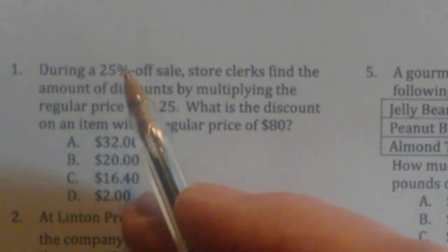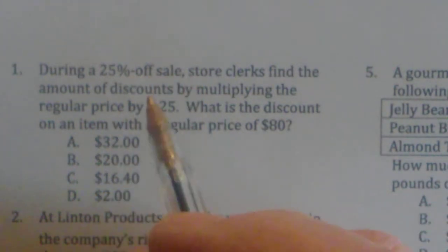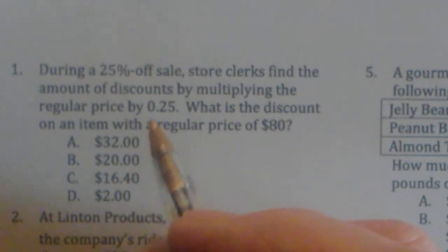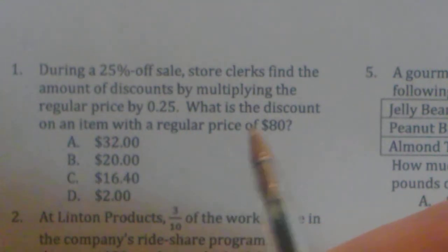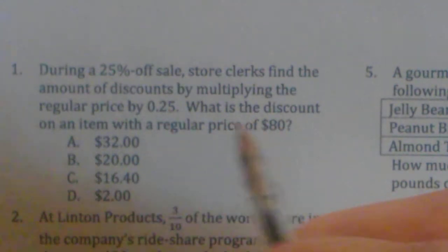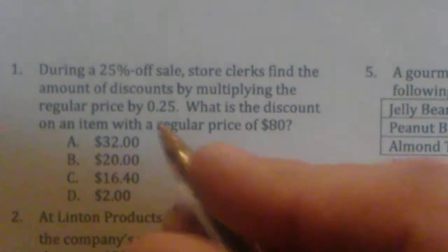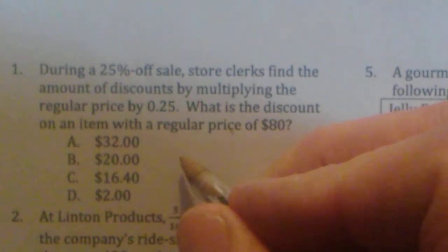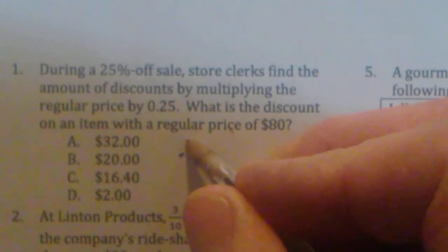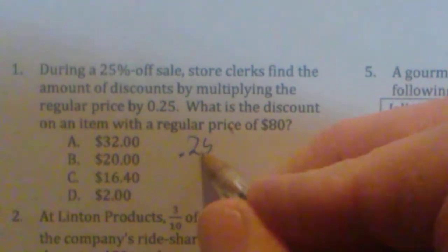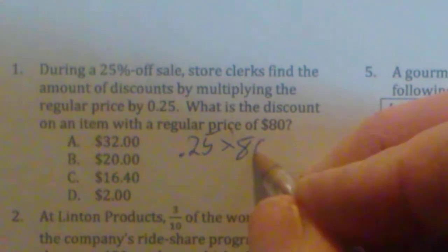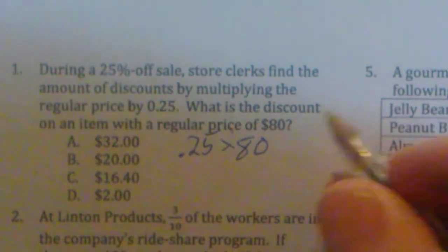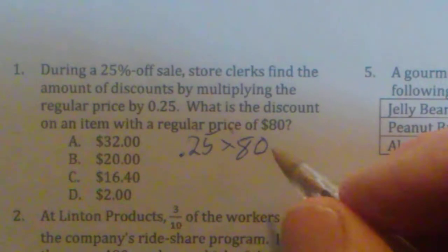So it's 25% off, so you want 25% of the regular price of $80. When you hear that word of, it's a clue that it's multiplying. So you want 25%, but of course we must use the decimal, 0.25 times 80. And if you put that in your calculator, you get 20.